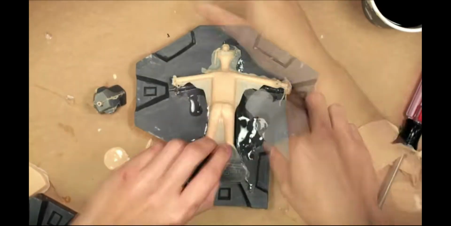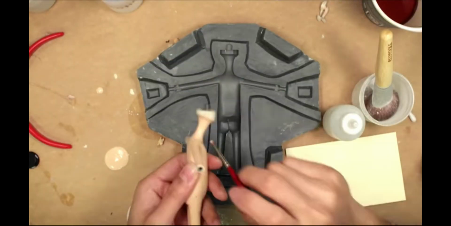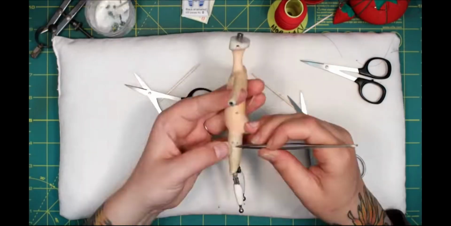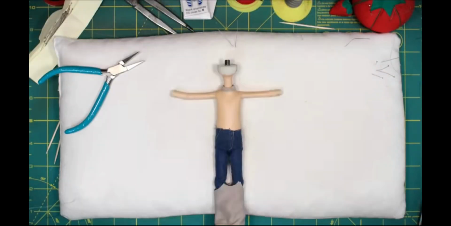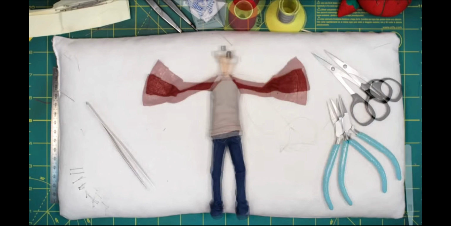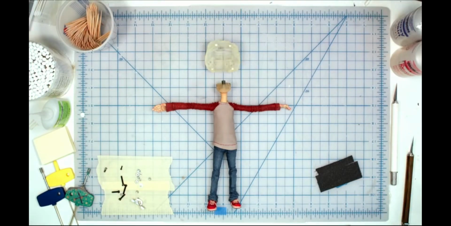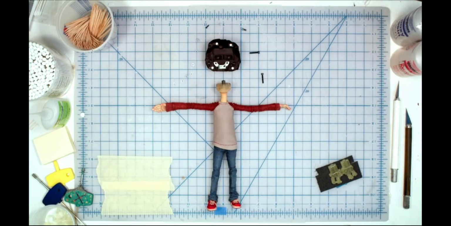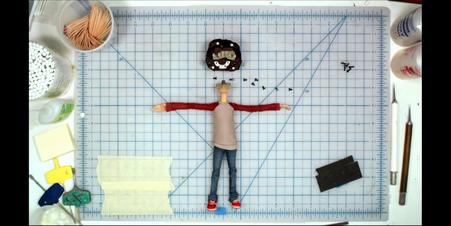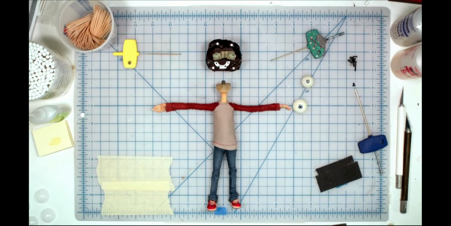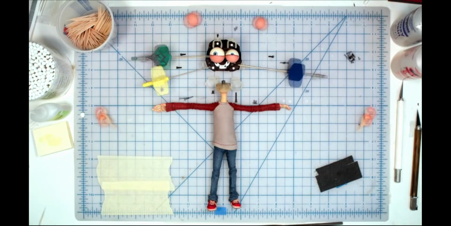Casting the body now. The head is almost like a robot with all sorts of little tiny gears and places for adjustments included.